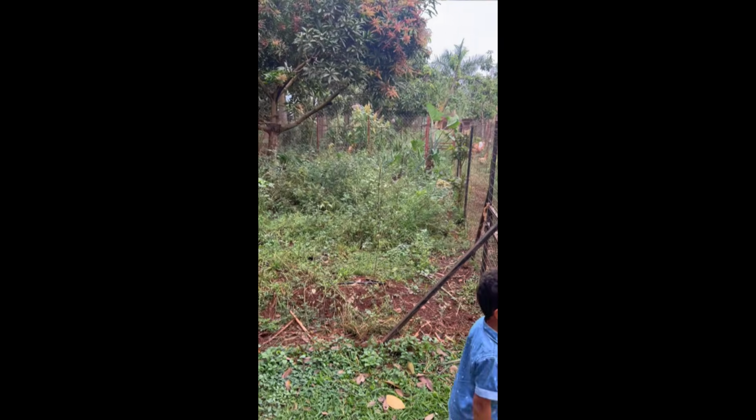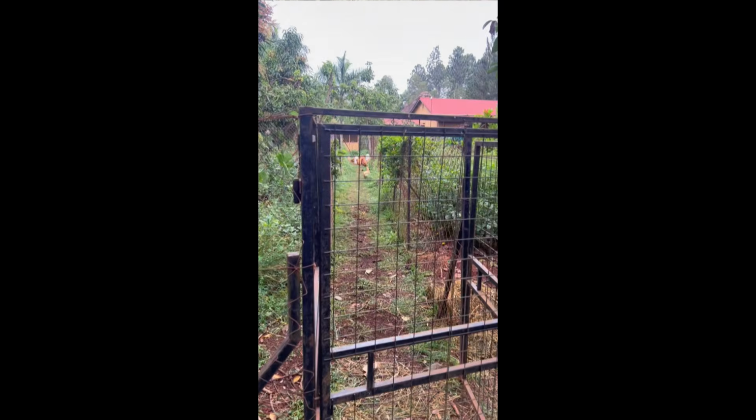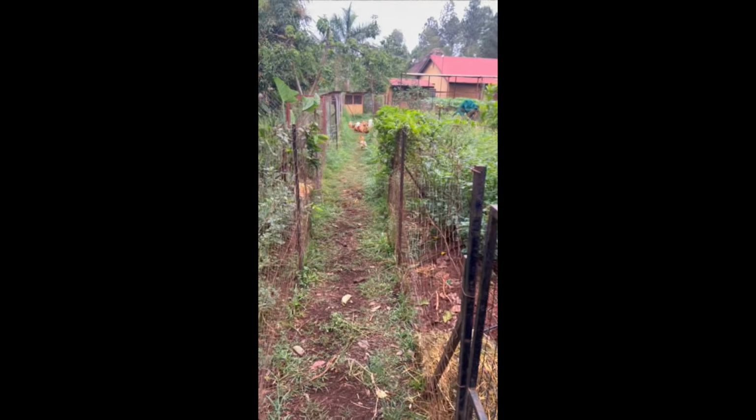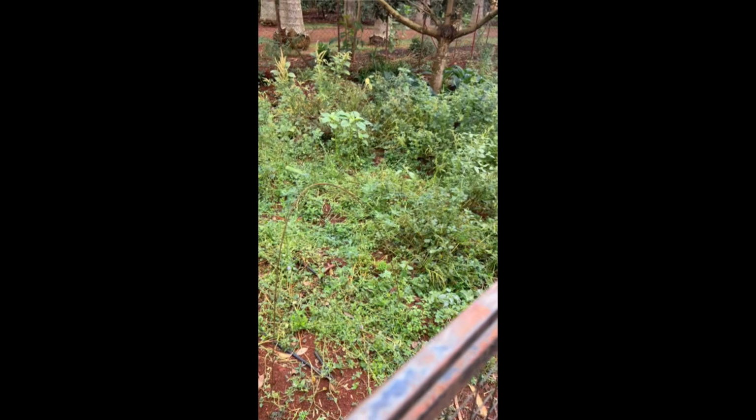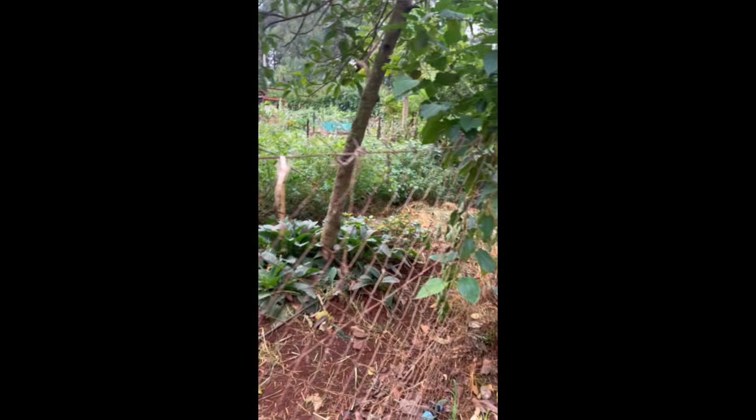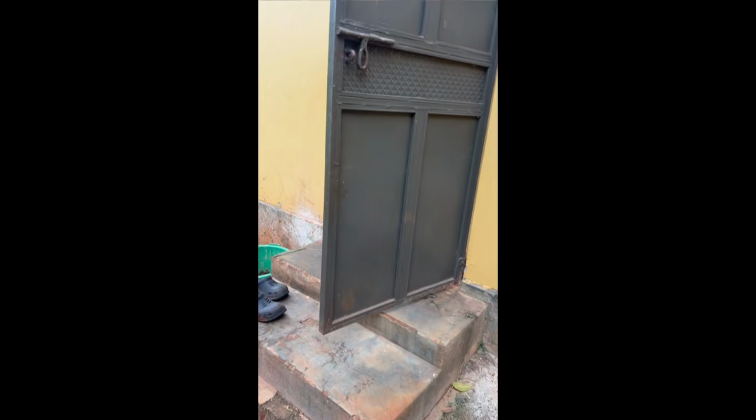Here's the rabbits. You can see this is our paddocks for our chickens. So every day the chickens get a different paddock to go into. So they're always eating lots of fresh greens. Let's come in here.